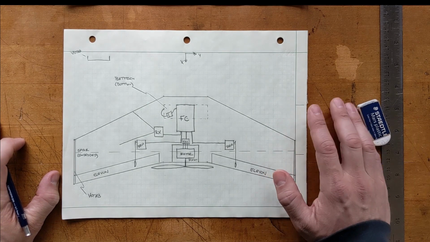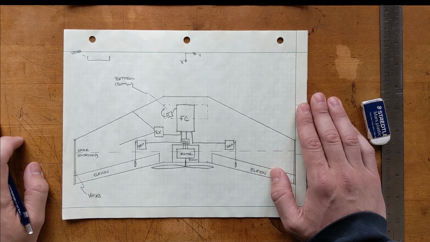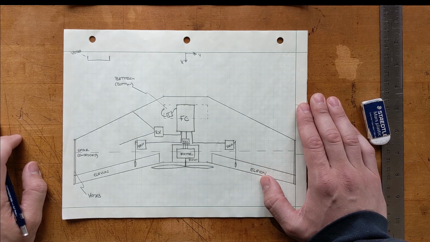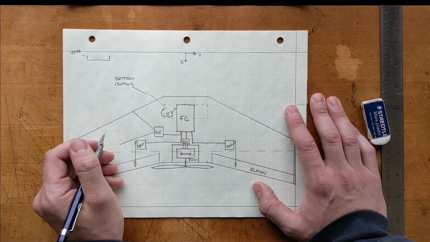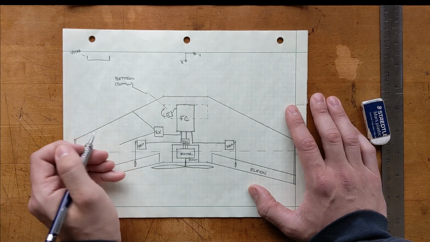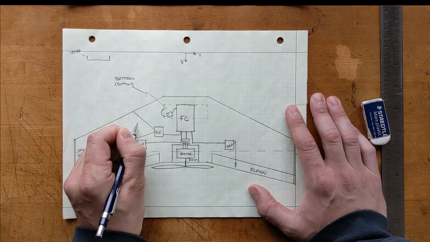Looking good. All right, now for waypoint navigation, we need to know where we are in the world. And luckily we have a global positioning system that can do that for us, but we need a receiver, an antenna, to receive that GPS signal. So I don't know, let's say we'll put the GPS over here. Why not?